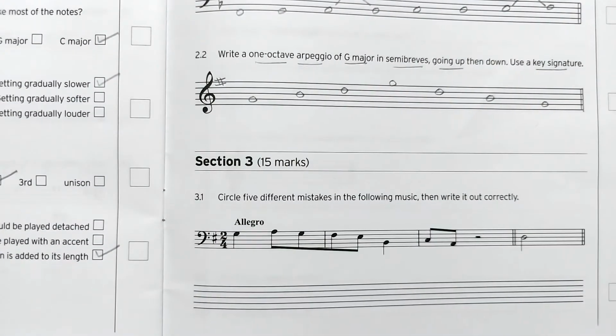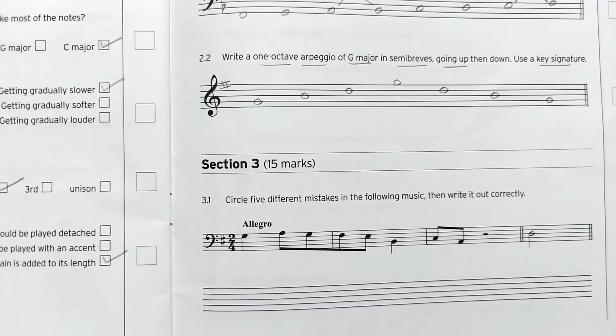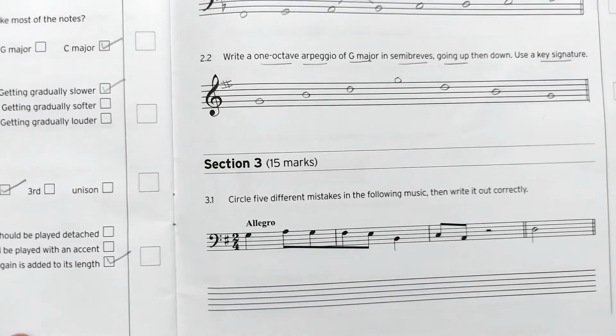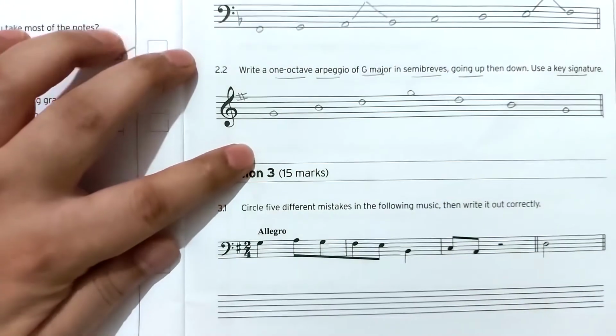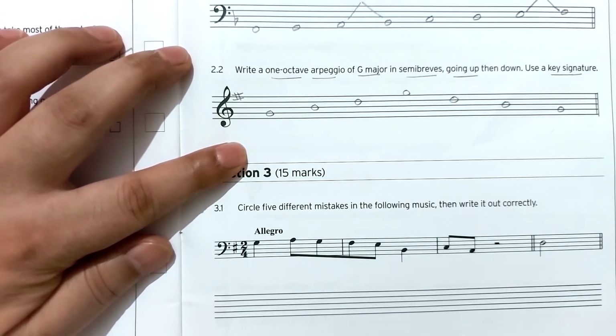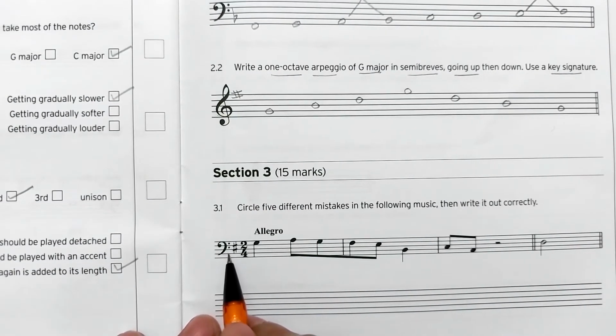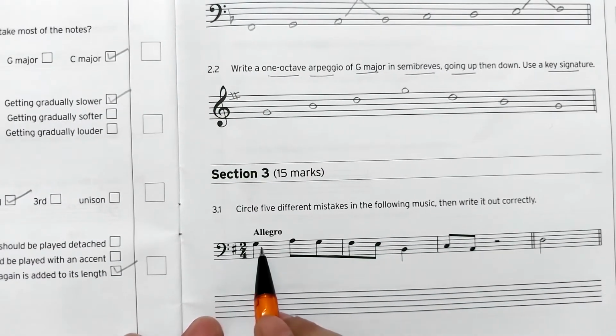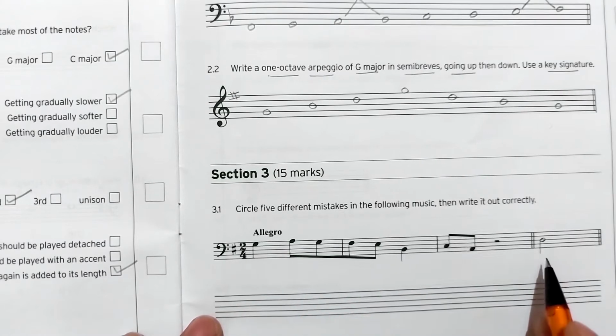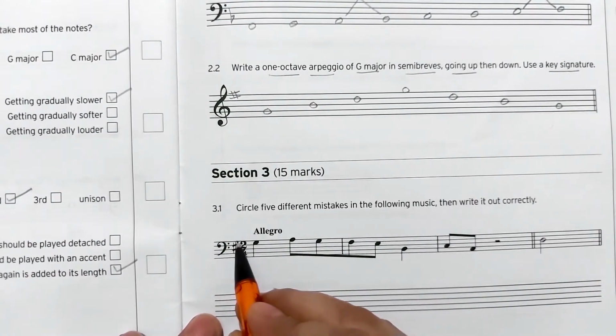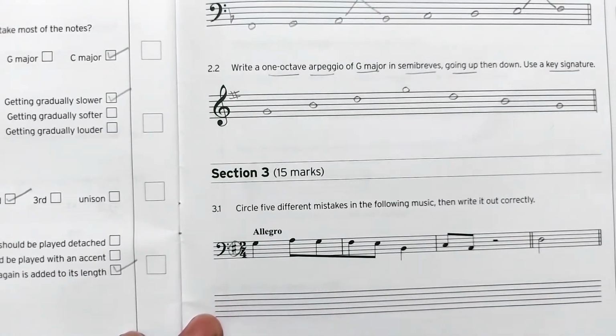Section 3 says: circle 5 different mistakes in the following music, then write it out correctly. I will say, just try on your own first and try to find the mistakes. Take 5 minutes for your own exercise and then come back to this whenever you can. So now let's try. As I can see, this is bass clef with G major. I think this is a wrong key signature. This is the worst mistake.